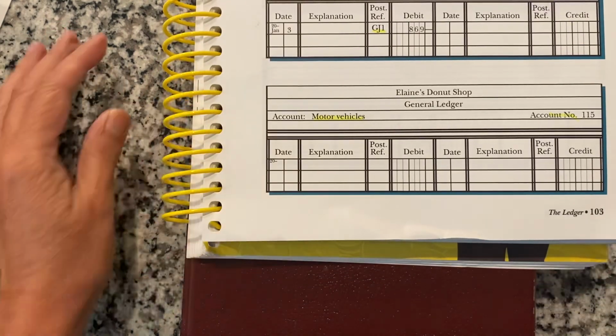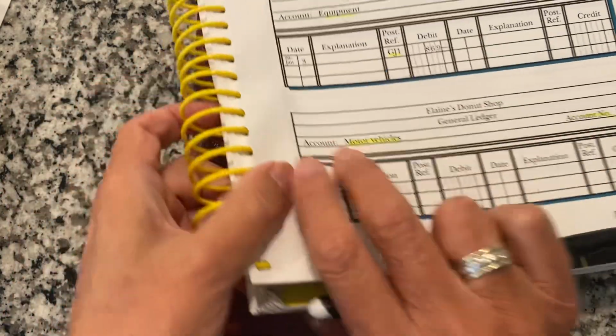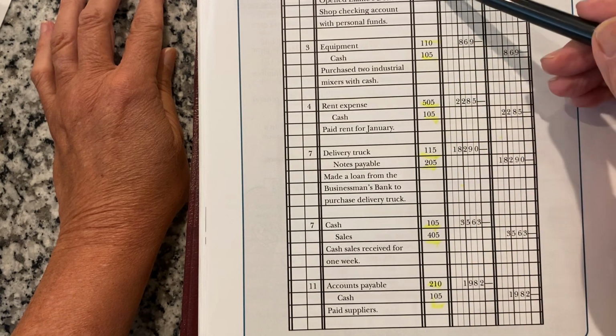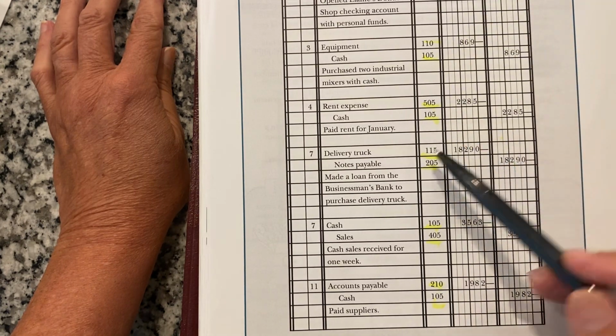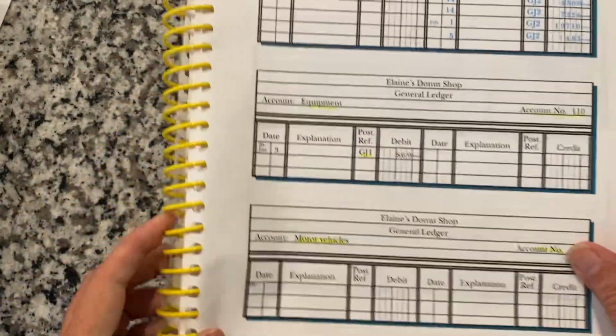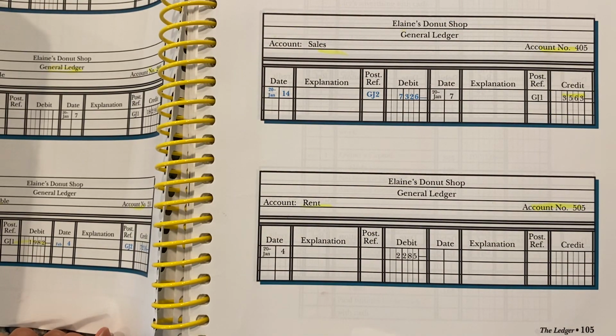So the motor vehicles, she does that on account number 115. We look back here and look up 115. Where's 115? It should be right there, our delivery truck of $18,290. We would put that in there. So you can see how she transfers these over. So I'm going to stop right here, and then I have to take a break here, and I'll come back in just a minute.